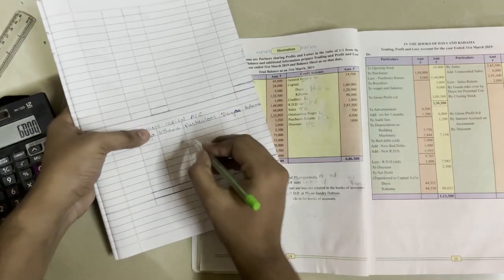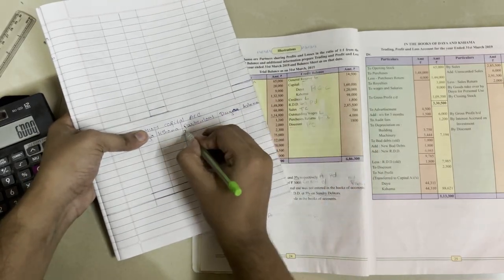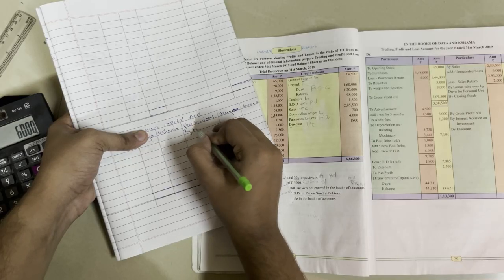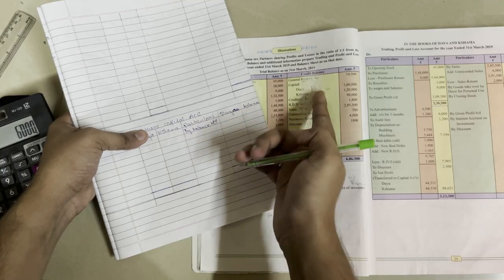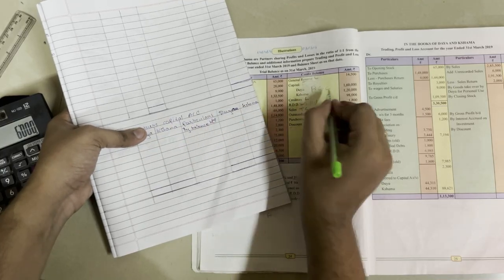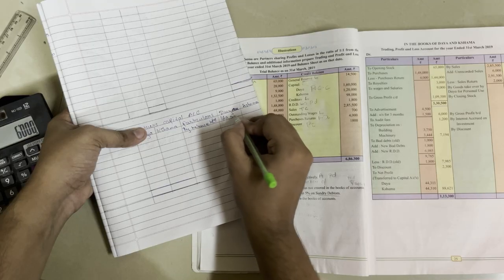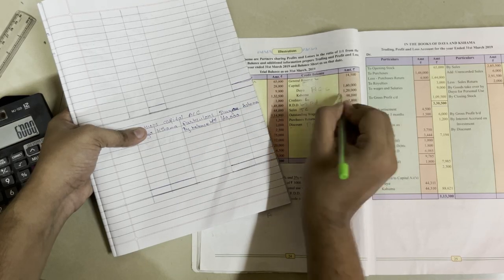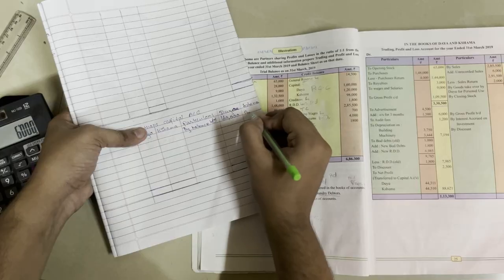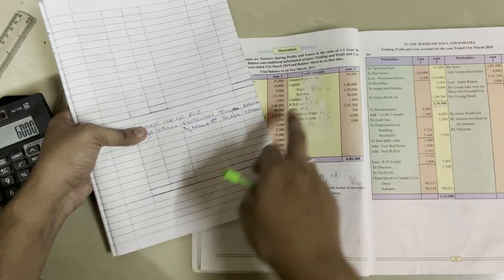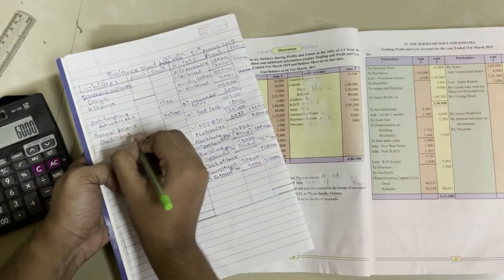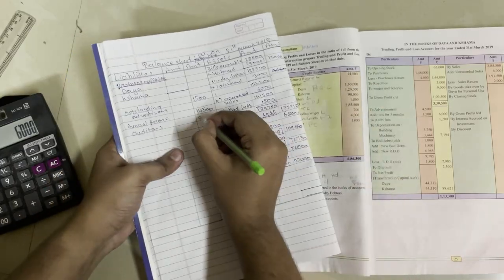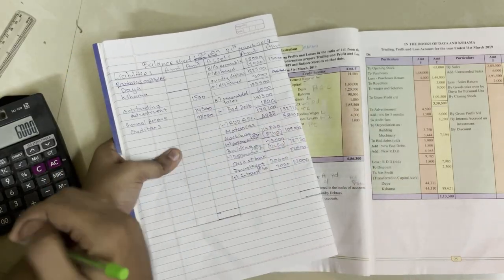We have to write the balances as by balance b/d. B/d means brought down. So in Daya's column we write 1,60,000 and in Shama's column we write 1,20,000. Next, creditors, being a liability, will come on the liability side. The creditors are 98,000, so 98,000 will come here.